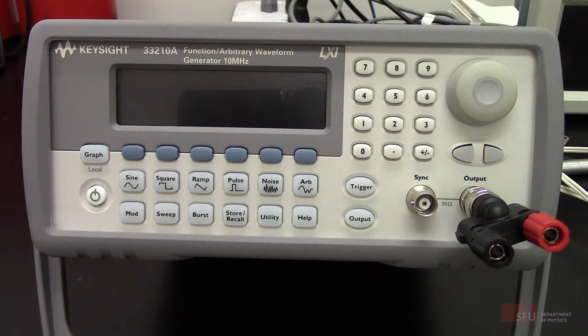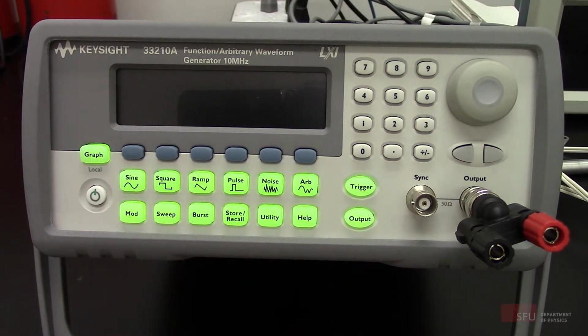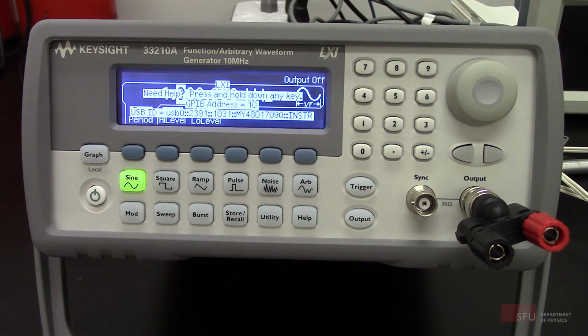You want to make a connection to the output of the function generator on the far right, not to the sink connector. That is a common error. Let's turn this on, shall we? Now when it first boots up, it will show you a jumble of text. Just wait for that to go away, then you can use it.